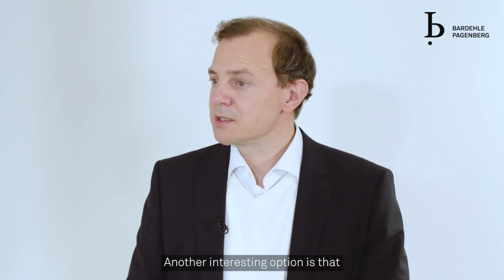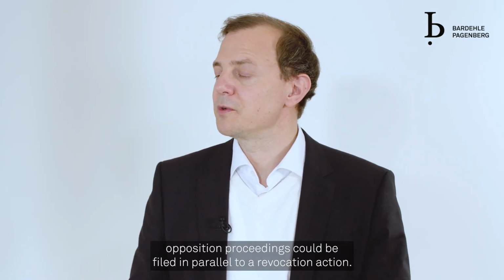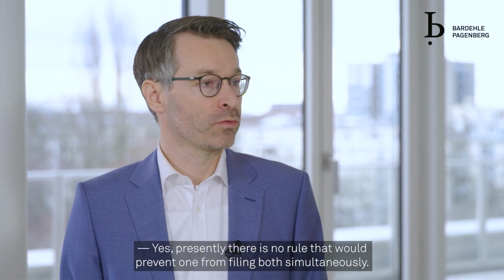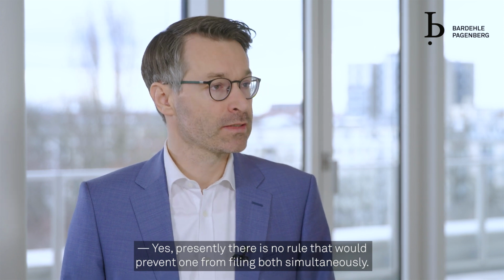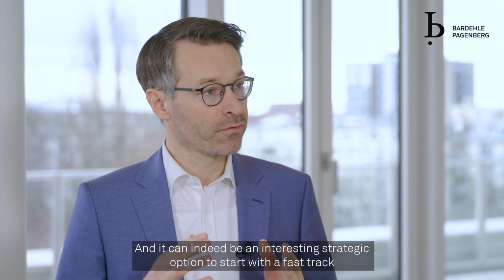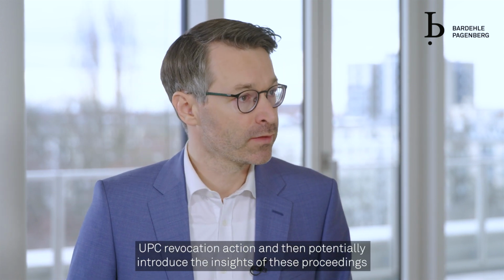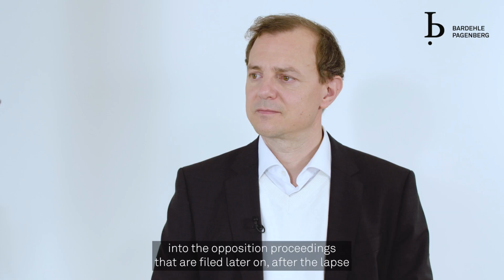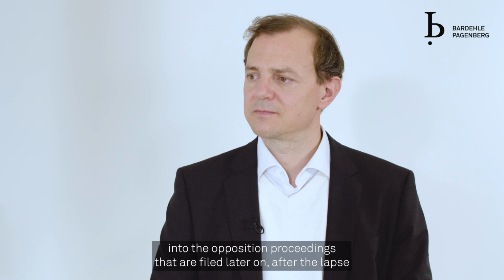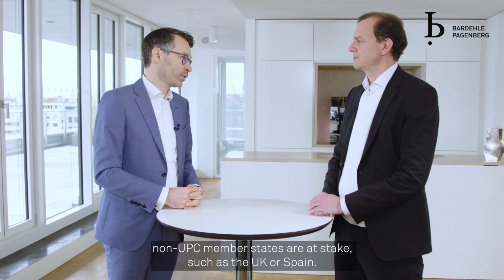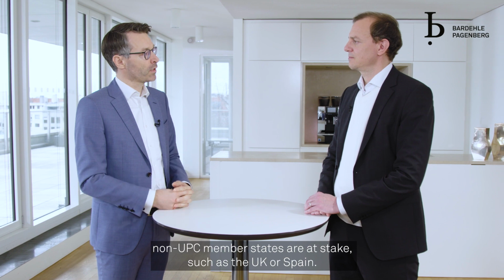Another interesting option is that opposition proceedings could be filed in parallel to a revocation action. Yes, presently there's no rule that would prevent one from filing both simultaneously. And it can indeed be an interesting strategic option to start with a fast-track UPC revocation action and then potentially introduce the insights of these proceedings into the opposition proceedings that are filed later on after the lapse of the 9-month opposition period. Also, it may make sense to go ahead with both if, for example, non-UPC member states are at stake, such as the UK or Spain.